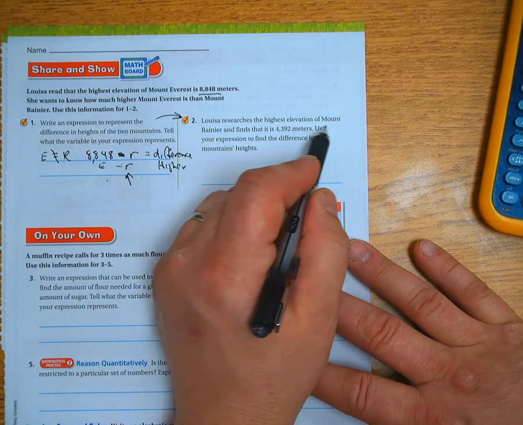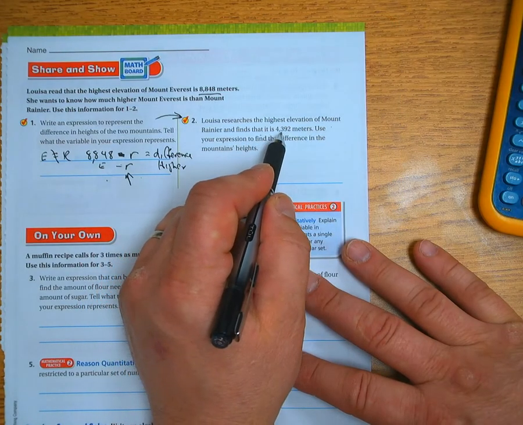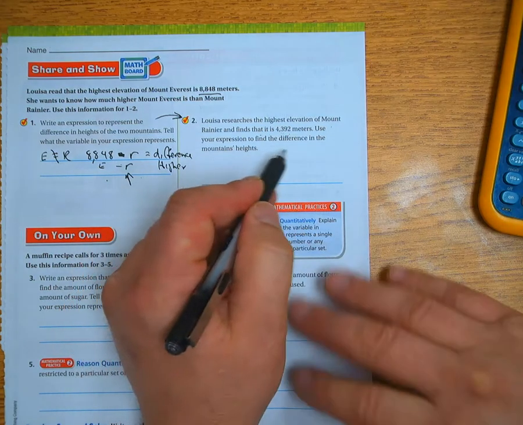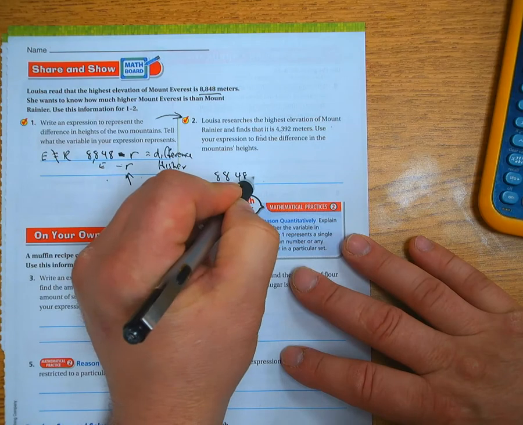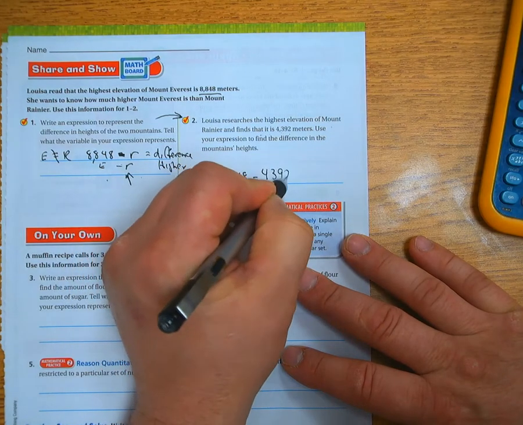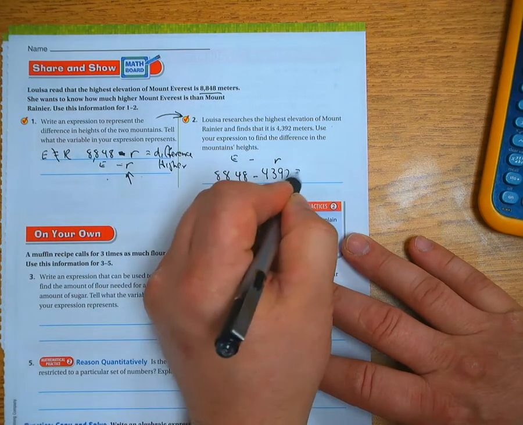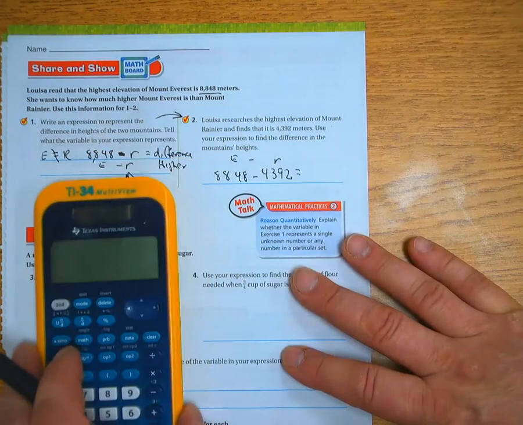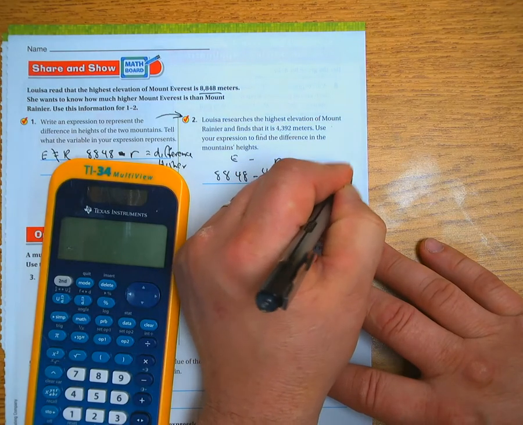Louisa researches the highest elevation of Mount Rainier and finds that it is 4,092 meters. Use your expression to find the difference. So I'm going to substitute in 4392 for R. Remember, it was Everest minus Rainier. And then when I take my calculator and do that, I'm going to find that the distance is 4,456 meters.